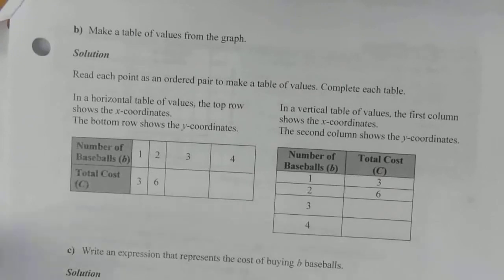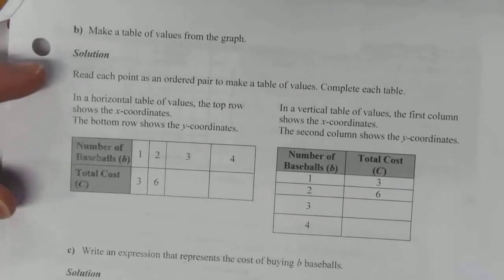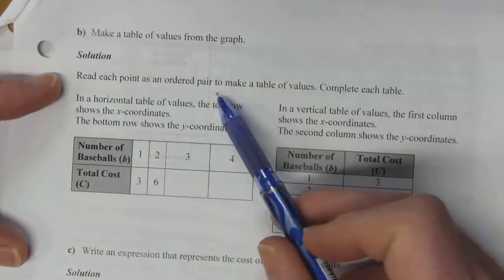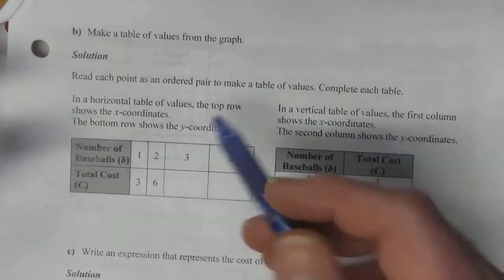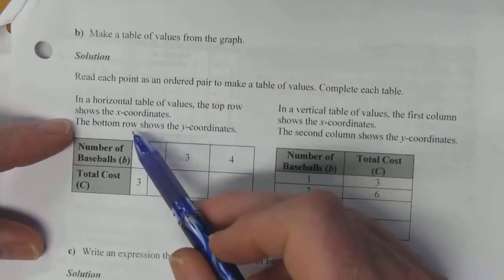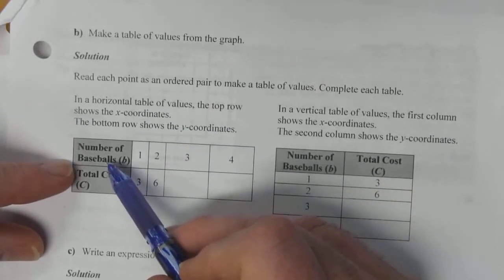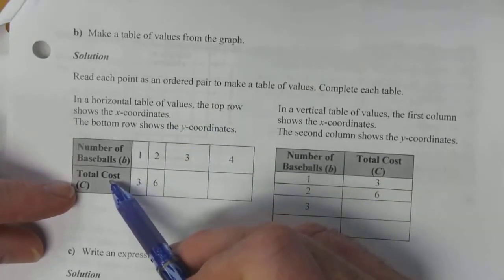Part B, make a table of values from the graph. So you read each point as an ordered pair to make a table of values, and we can complete each table. So in the horizontal table of values, the top row indicates the x coordinates, and the bottom row is the y coordinates.